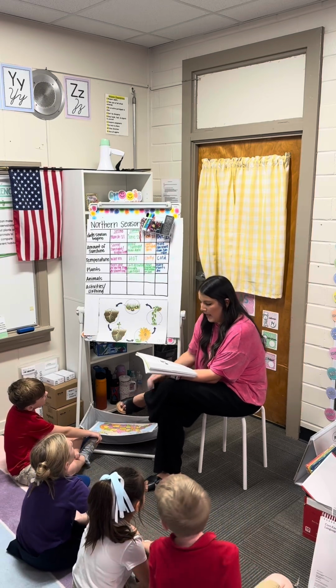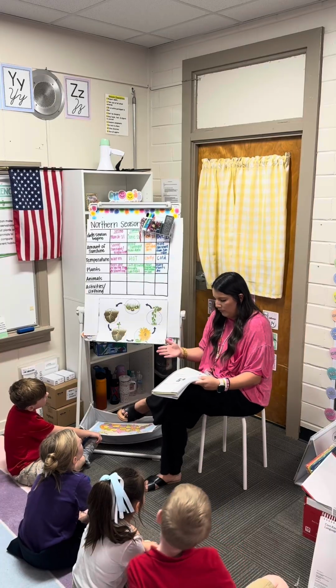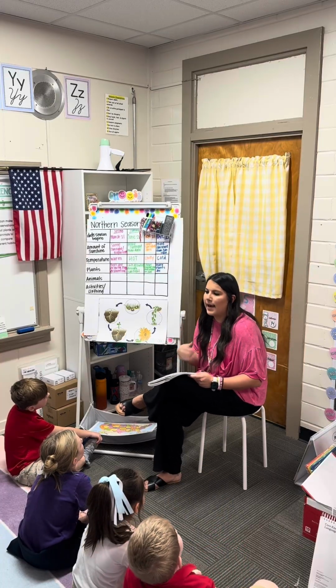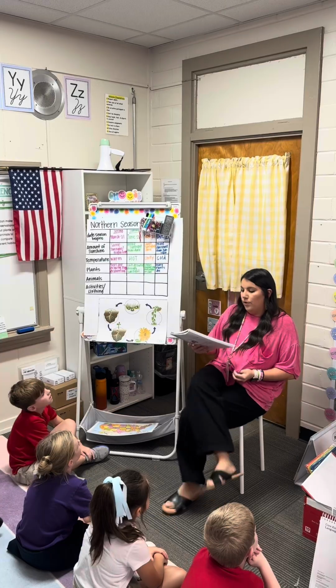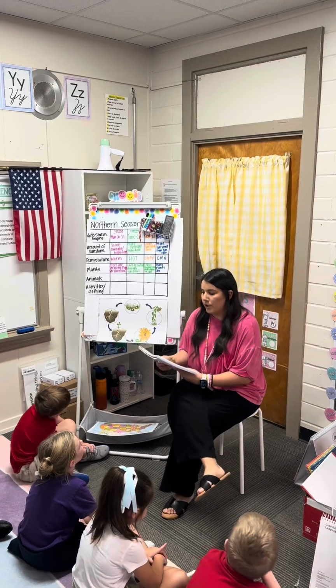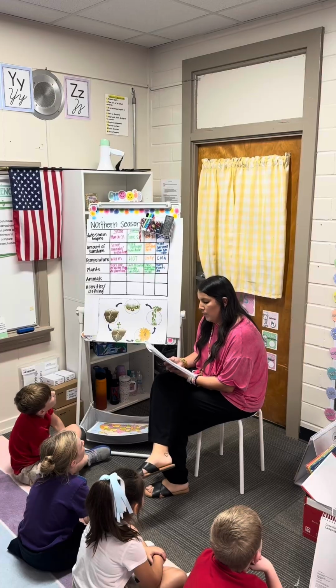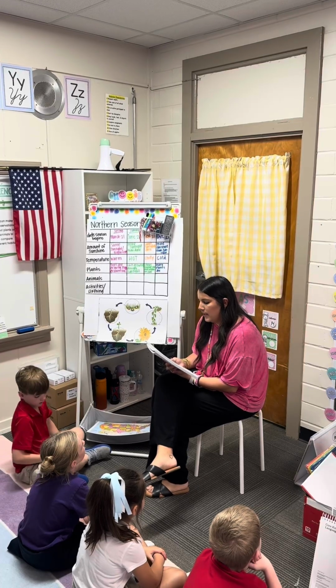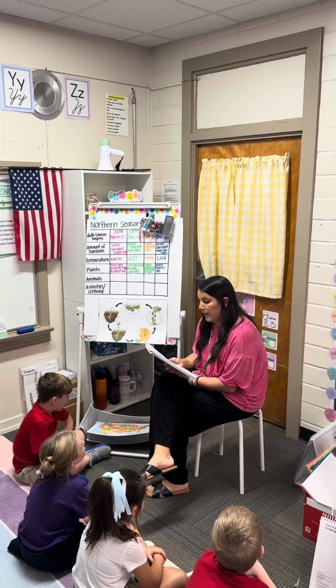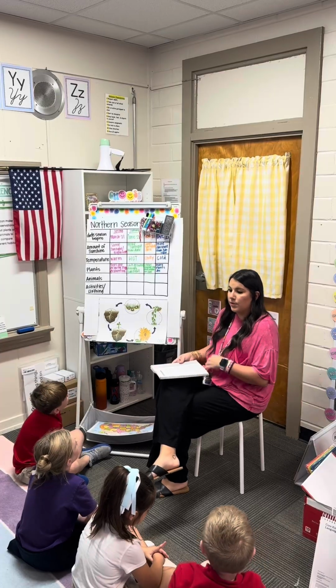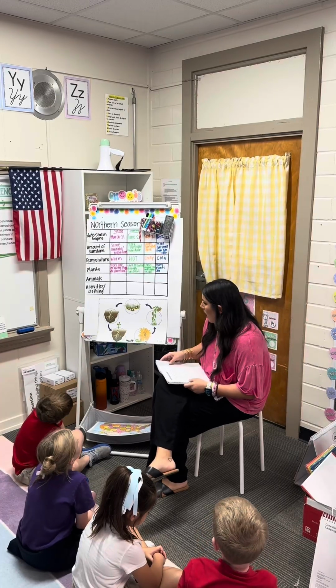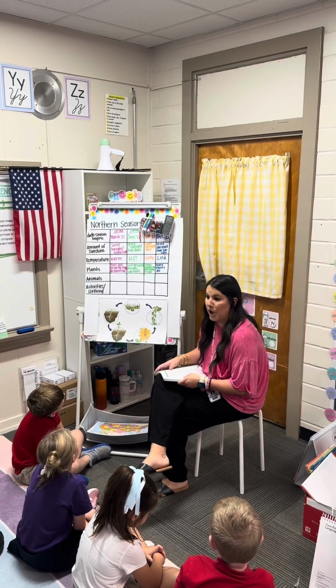And if something is happening over and over each year, what is that called? A cycle. When I say go, you're going to turn to your partner and think, pair, share, and describe the stages in the life cycle of a flowering plant. So I want you to discuss with your partner the stages of the life cycle of a plant. Go.